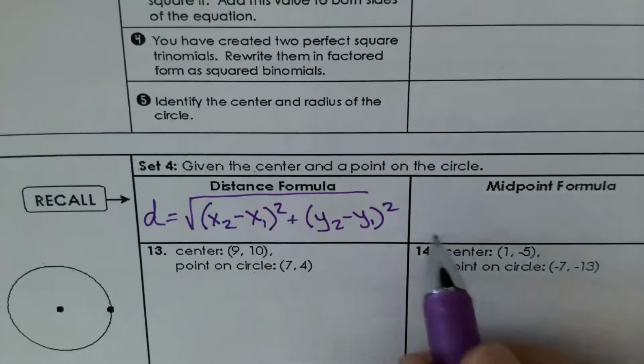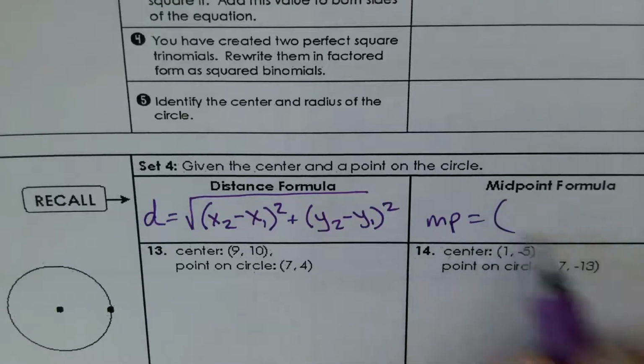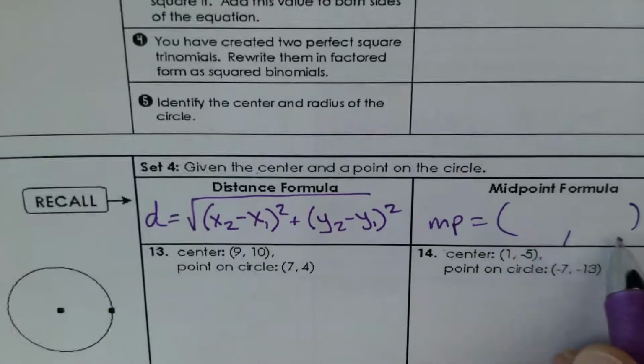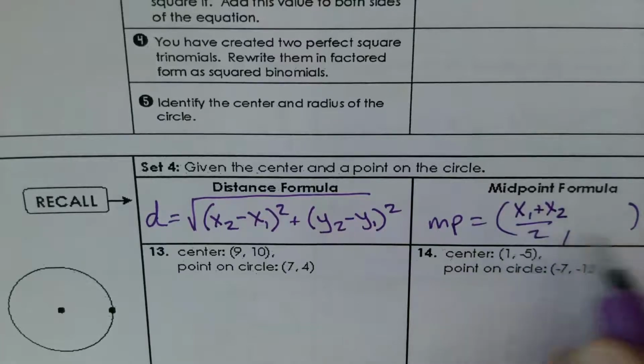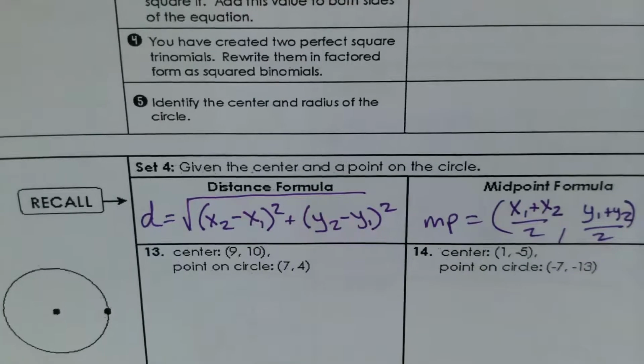We've also got a midpoint formula, which suggests that we're getting a coordinate at the end that's the average of the x values for the x and the average of the y values for the y.